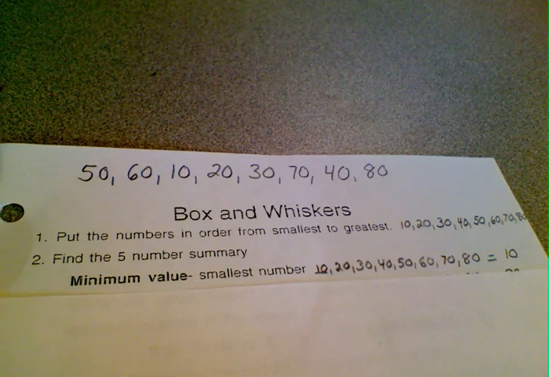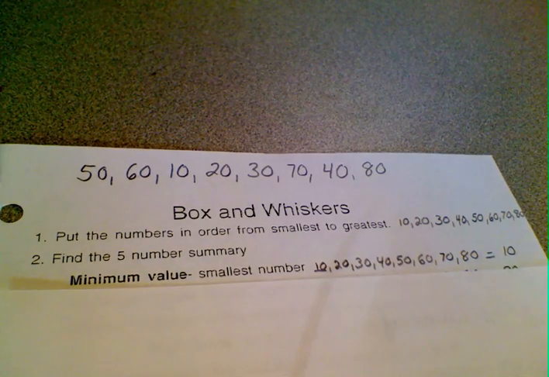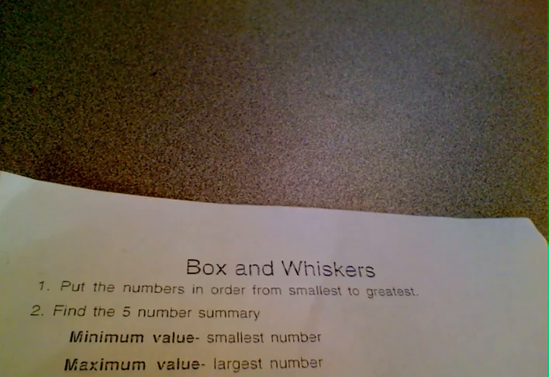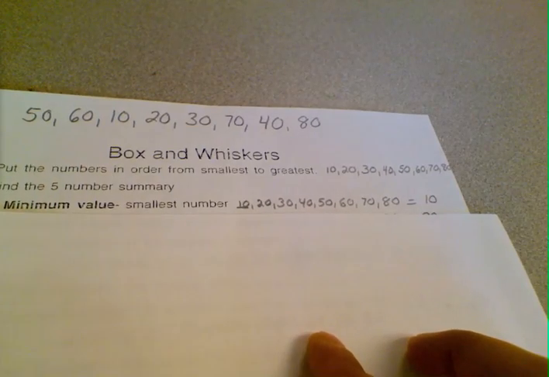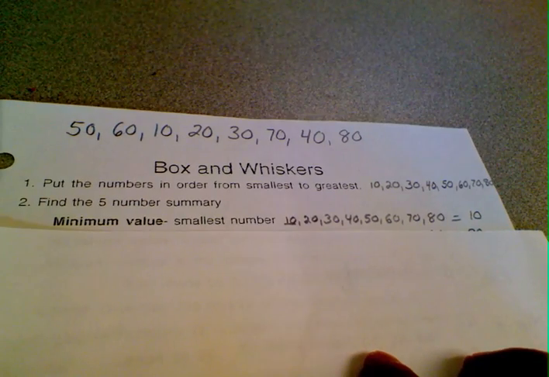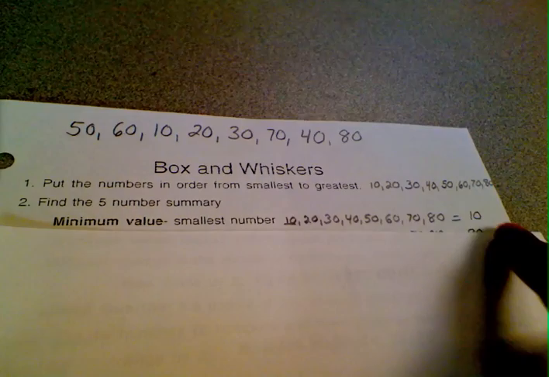All right, would you go ahead now and find the second step here in the 5-number summary, which is the largest number. Find the largest number now in the set of numbers that we gave you here, and put it right off to the side for the maximum value, like I did the minimum value here.